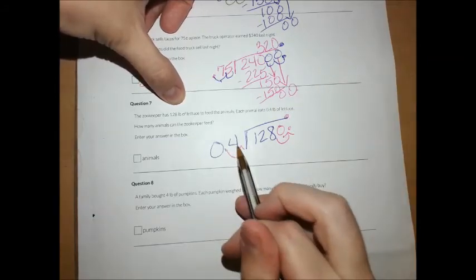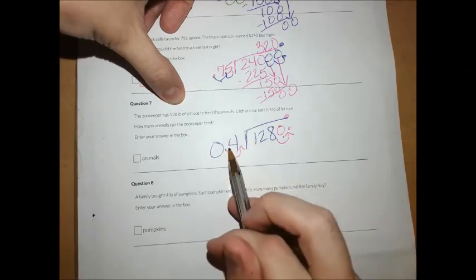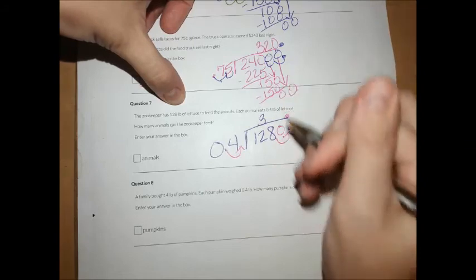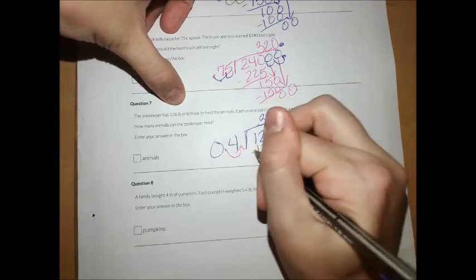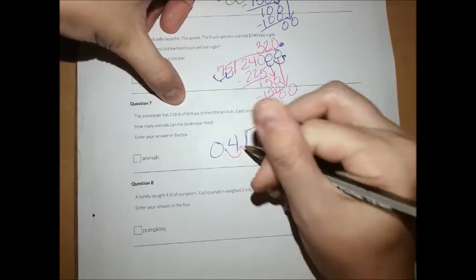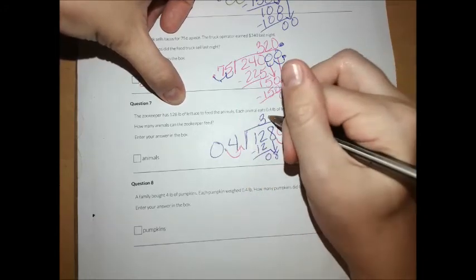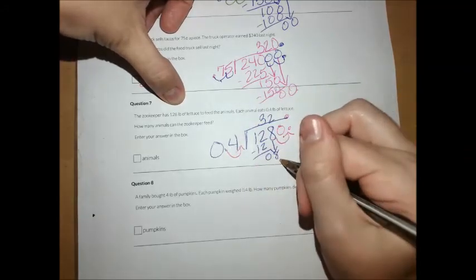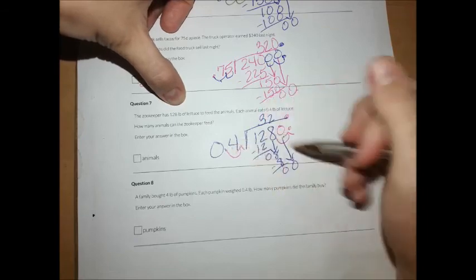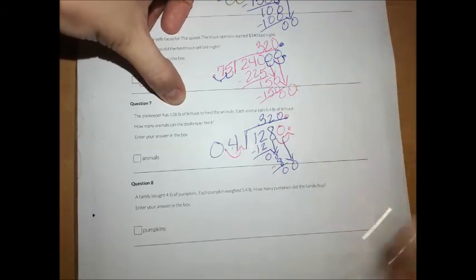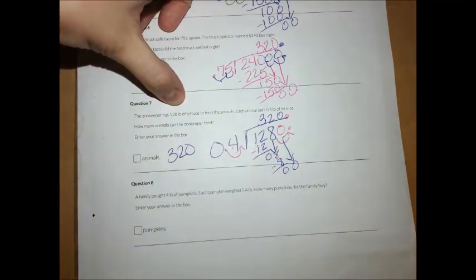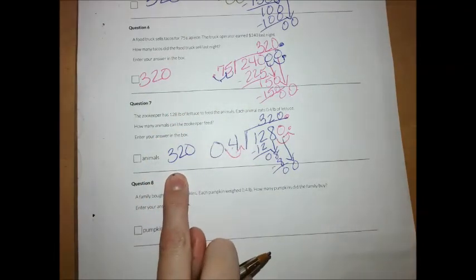4 goes into 1. It can't do it. But 4 can go into 12 3 times. 3 times 4 is 12. Bring down our next number, which is 8. 4 goes into 8 2 times. 2 times 4 is 8. And bring down our last 0. 4 goes into 0 times. That's kind of funny that we've gotten 320 for the last 3 answers.